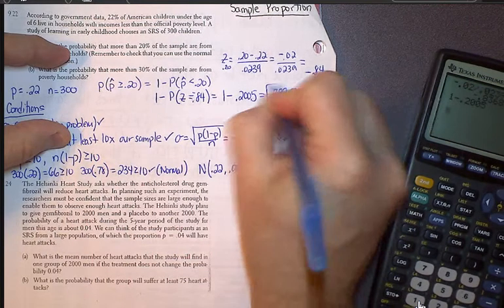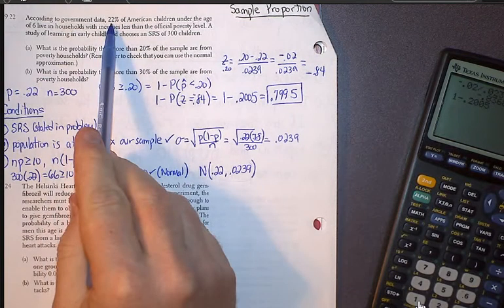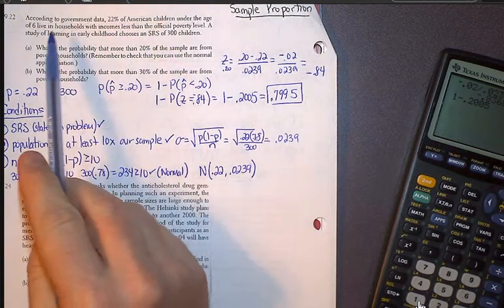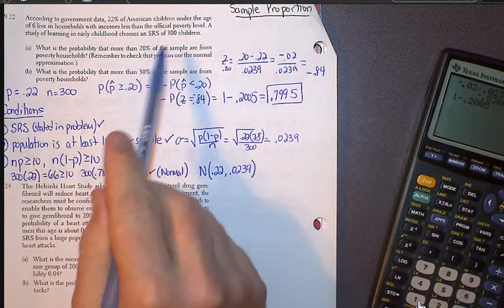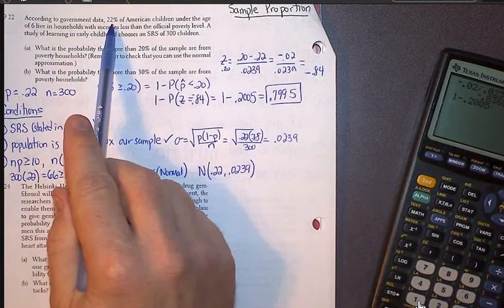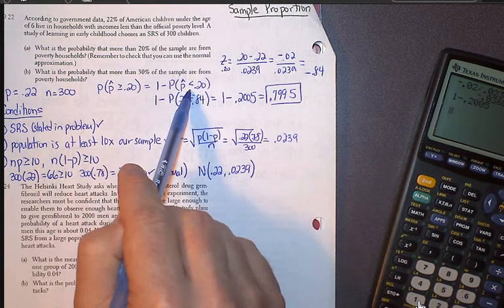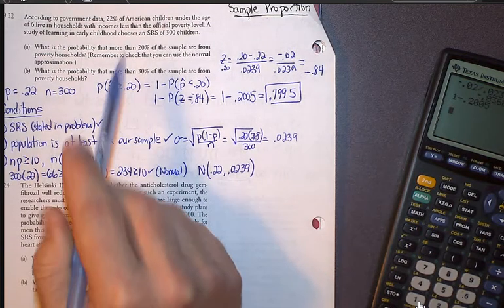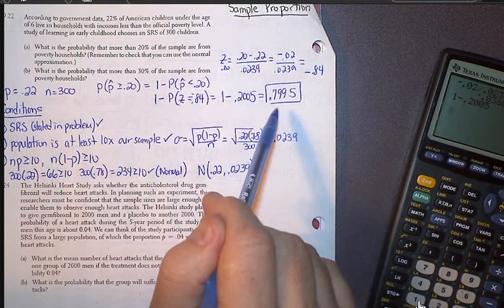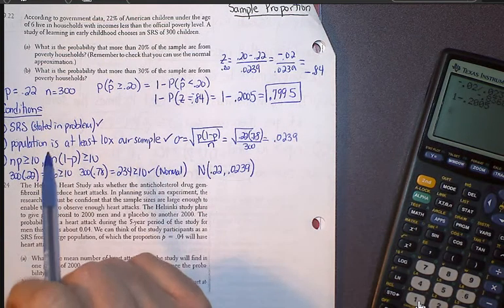That's our final answer. So if it's true that 22% of all American children under the age of 6 live in households with incomes less than the official poverty level, and we select 300 children from that population, the probability that we get a sample with more than 20% living in poverty is 79.95%. Pretty good chance.